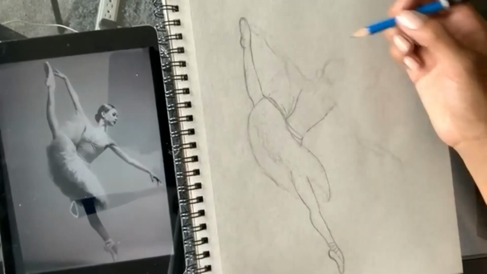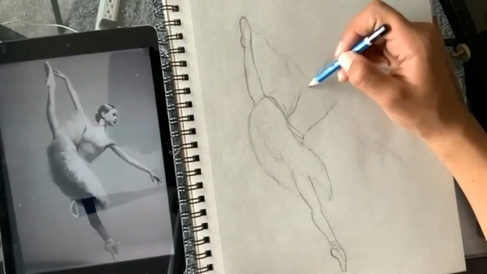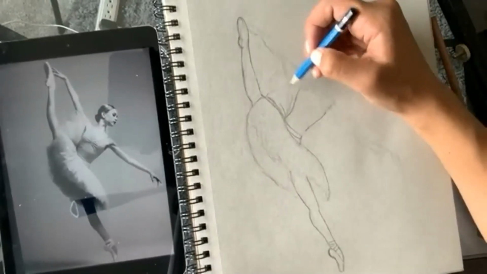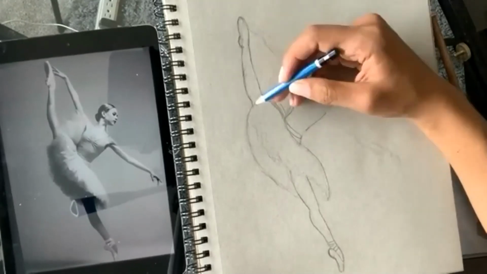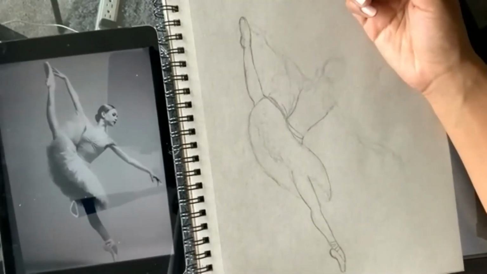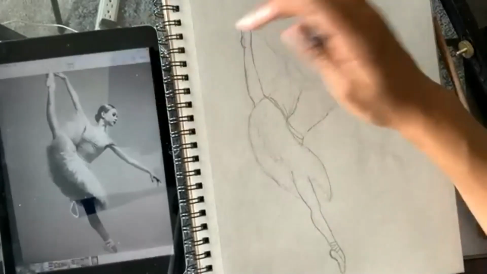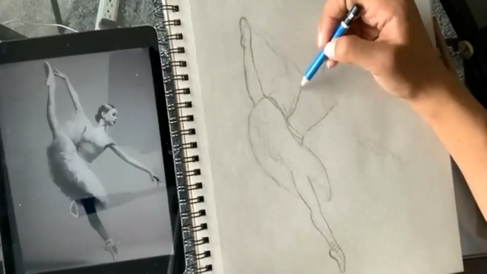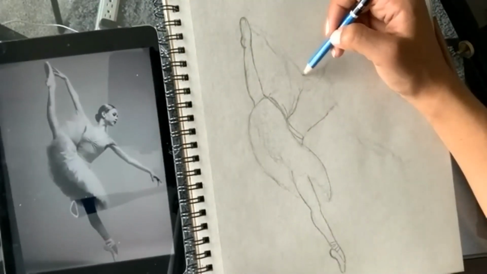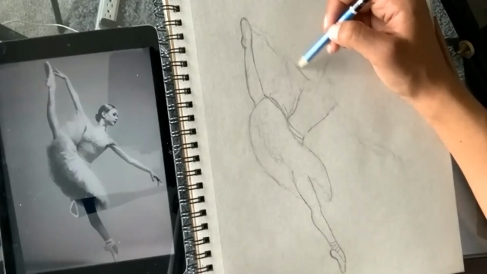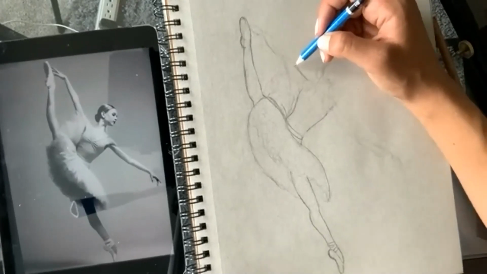And now the arms. Now that we have the legs, if you're happy with the legs, you can use them as reference. So how long is the arm compared to the one leg? You can use that as reference pictures.